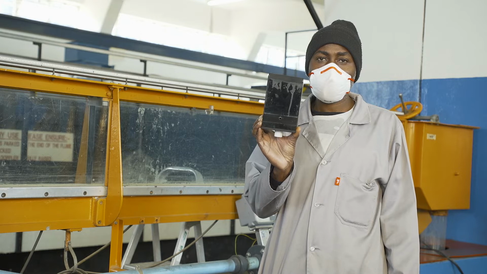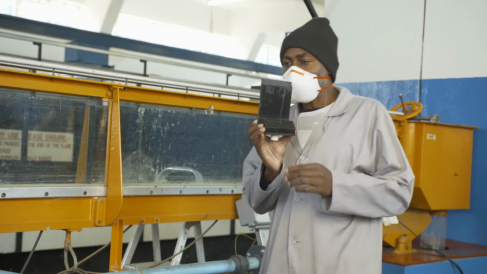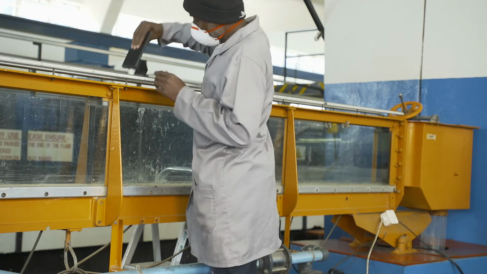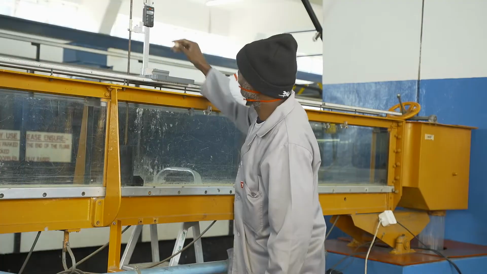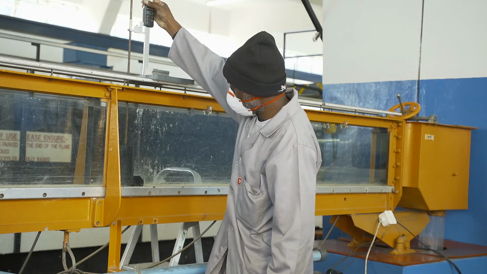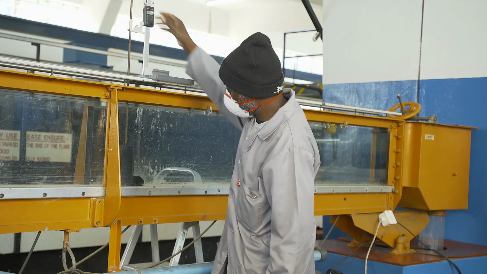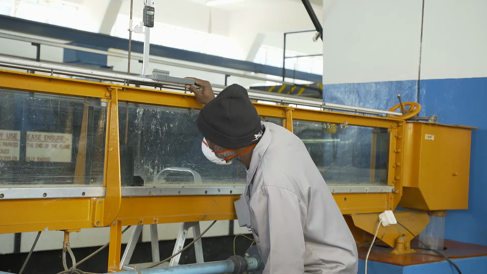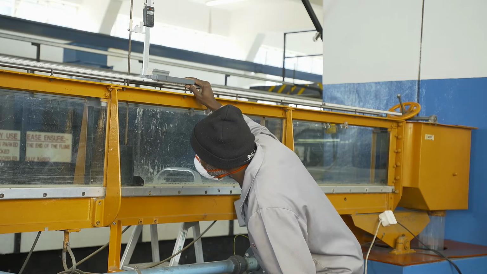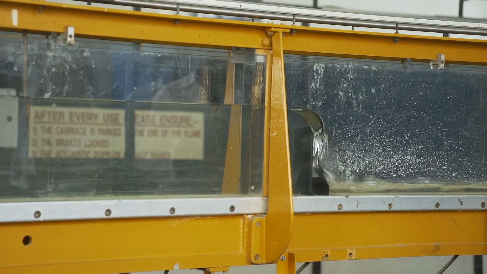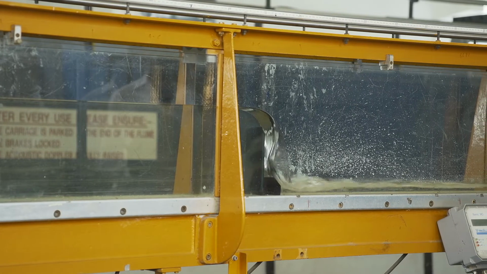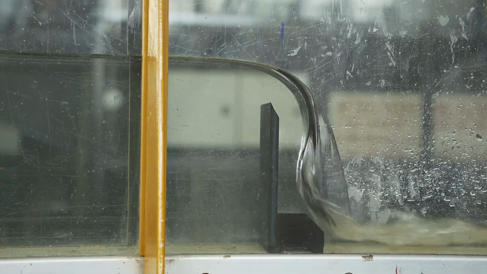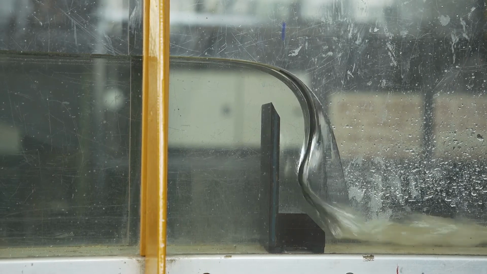This weir is now being placed in the flume, and we will simulate the flow over this particular weir. Take a reference level, and that reference level is the crest of the sharp-crested rectangular weir. I'd like you to observe the unique shape of the nappe, which is the flow downstream of the sharp-crested rectangular weir. It is unique to this particular weir.